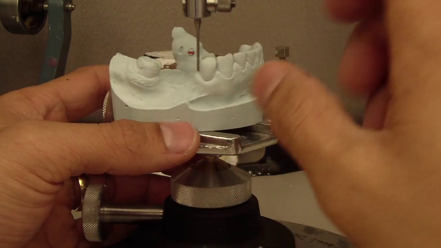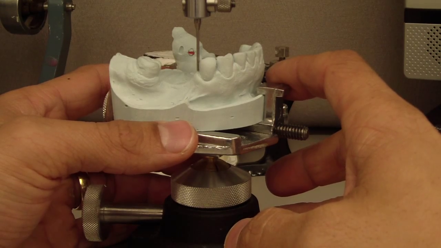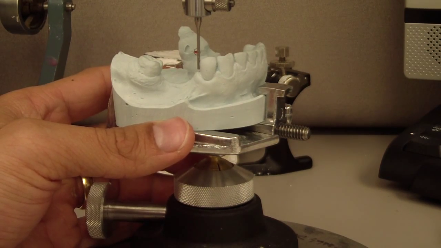okay, so now I've just taken my analyzing rod. I just want to show you a few things. So these are my guide planes that I designed into the lithium disilicate.